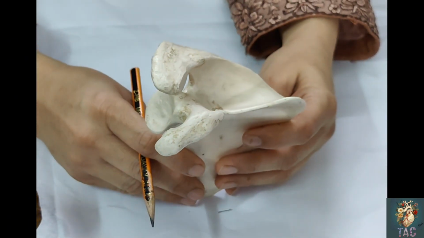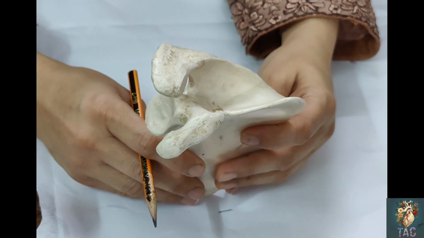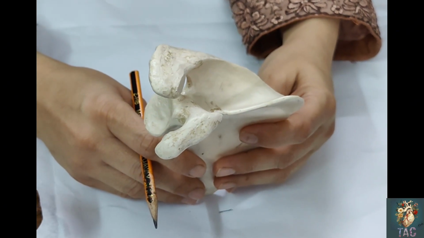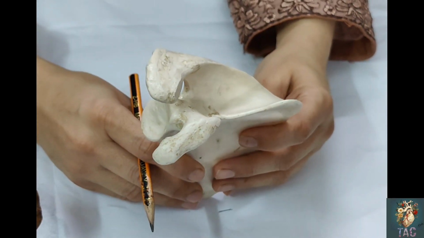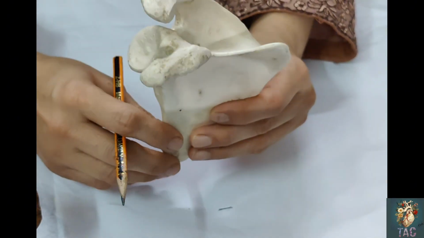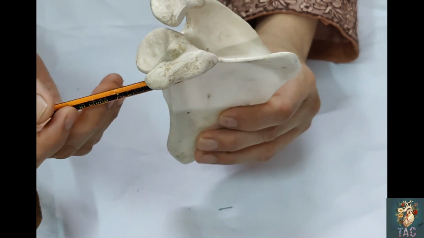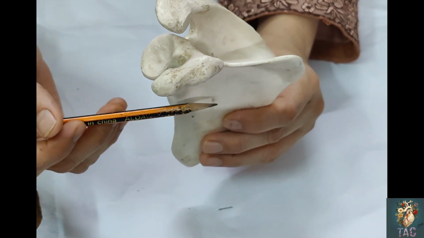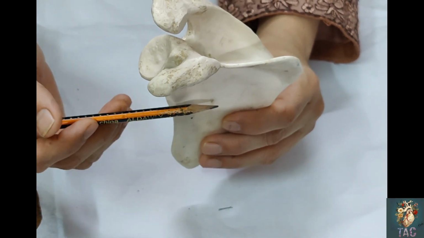In today's class we are going to discuss the bony features of the scapula, the side determination of the scapula, and the muscles attached to it. So the scapula is one of the bones forming the posterolateral aspect of the chest wall. It has two surfaces, three borders, three angles and three processes.